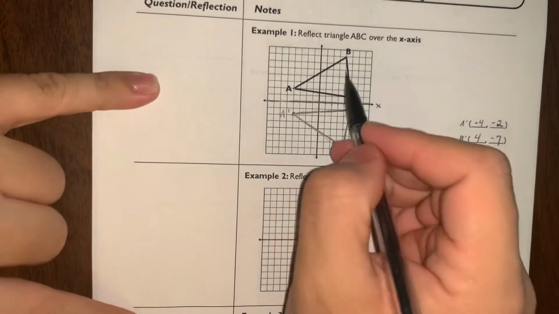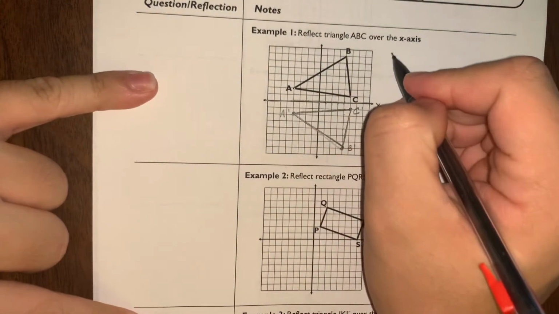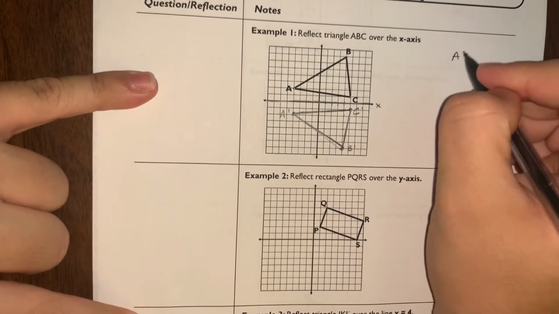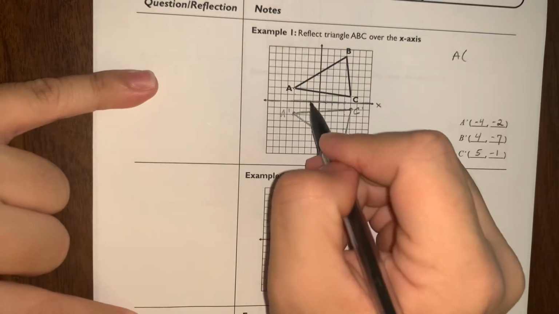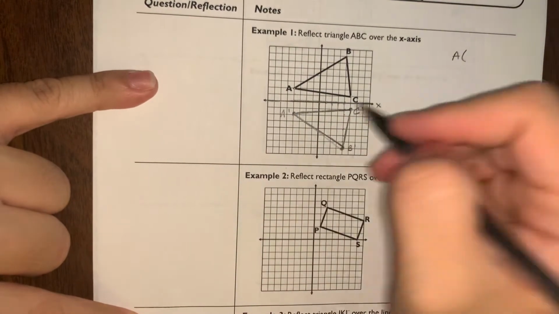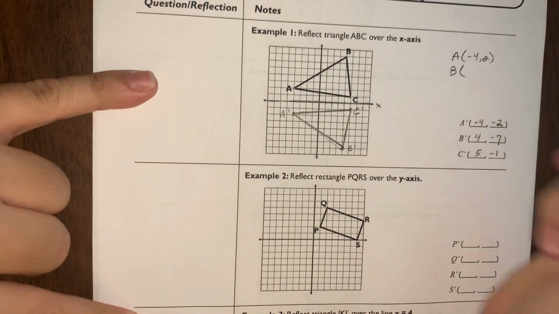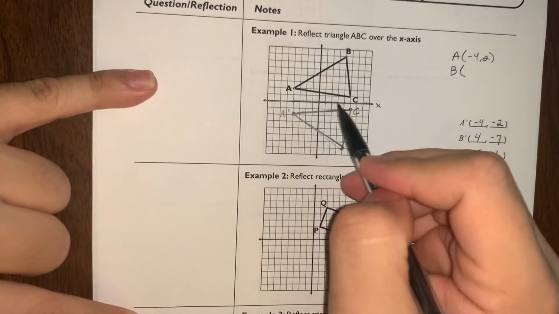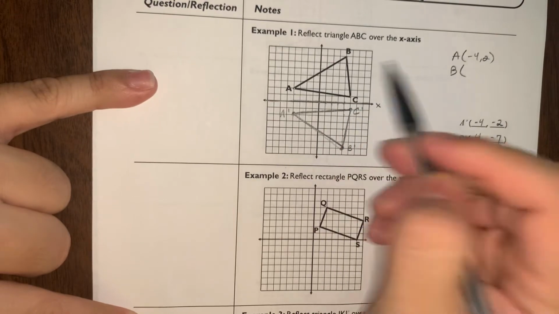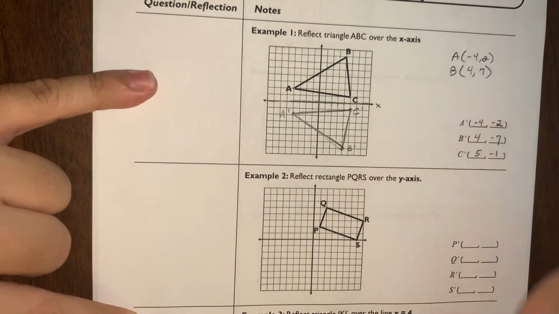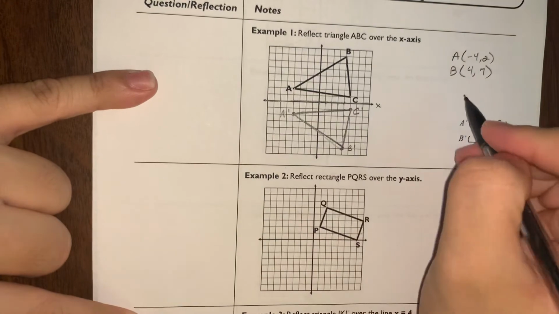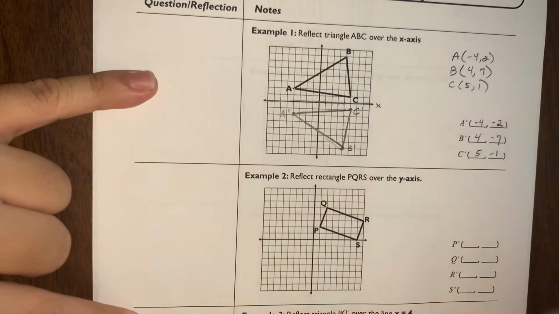Like if I look at my original figure, my original A, right? A without the tick mark is 1, 2, 3, 4. So left 4, up 2, so -4, 2. My original point B is over 1, 2, 3, 4, 1, so 4, 7. And my original C is 5, 1. Right?